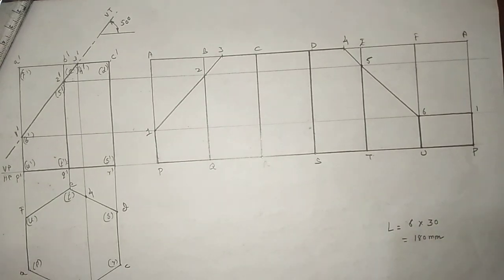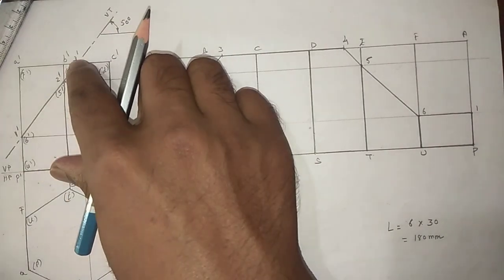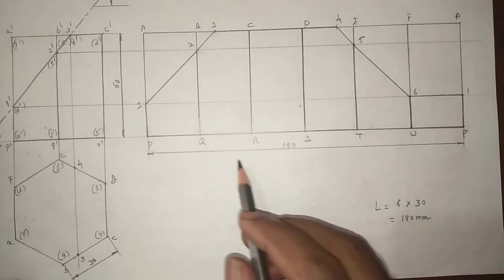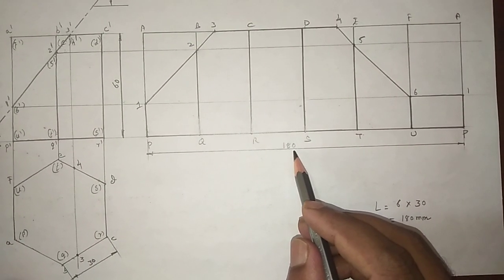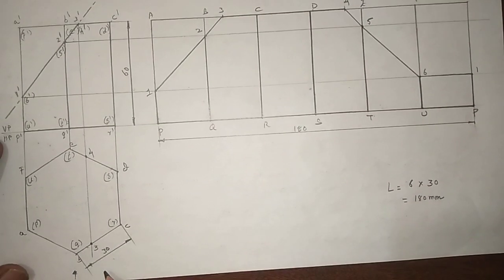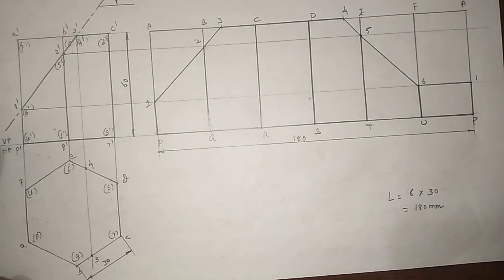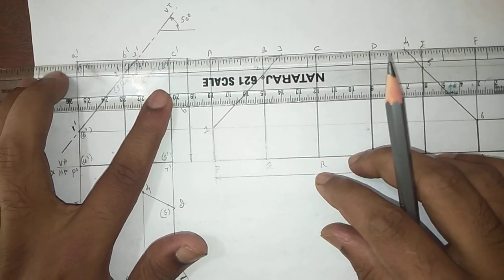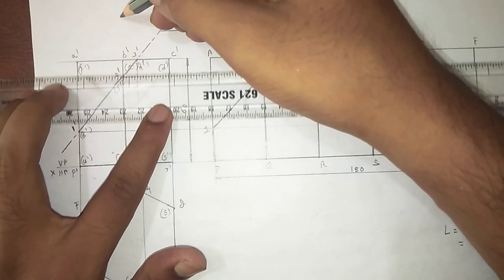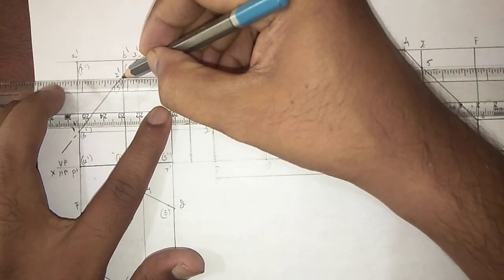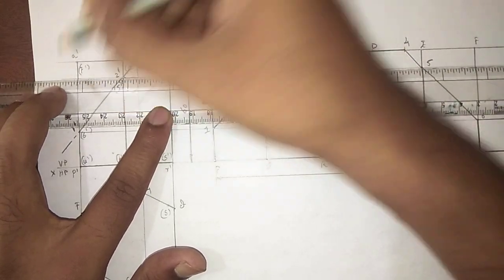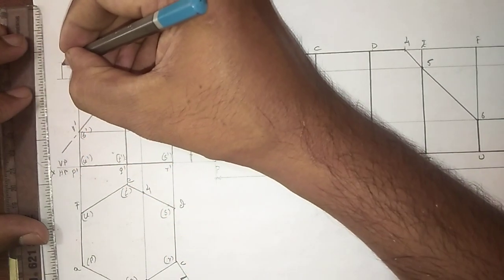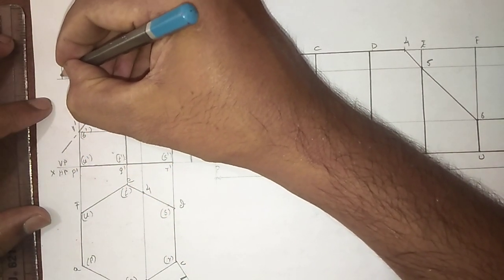and here the base side value, and here the height of the prism also we need to mention. We mentioned the length of the development portion is 180 mm, the base side is 30 mm, and the height of the prism is 60 mm. And here also the sectioning portion distance from the top end: the sectioning plane passes through the axis at a distance of 10 mm from the top end. So we need to draw the extension line here, and this dimension is 10.